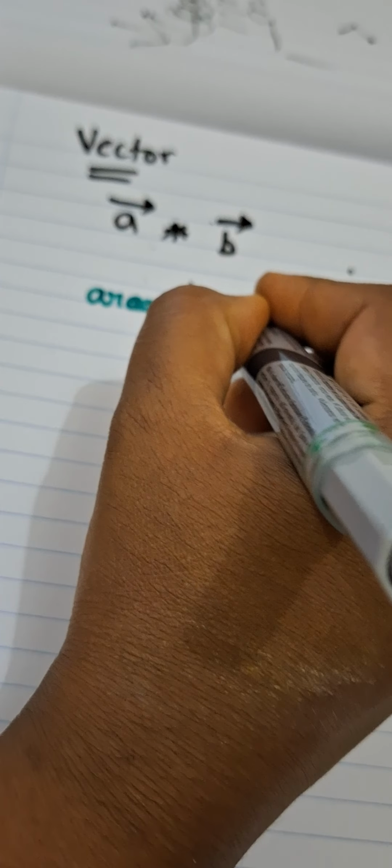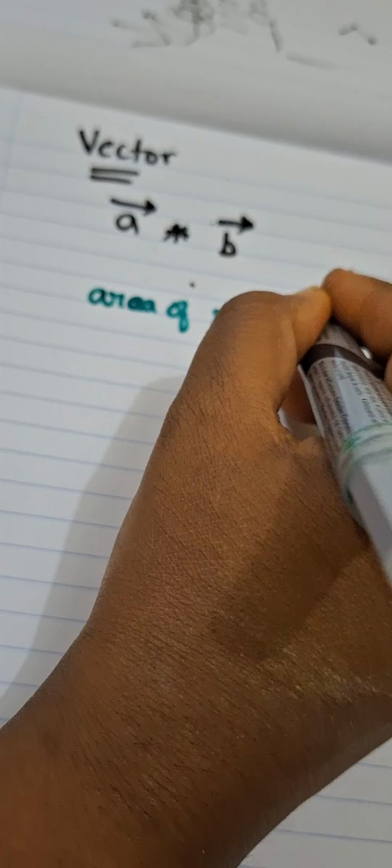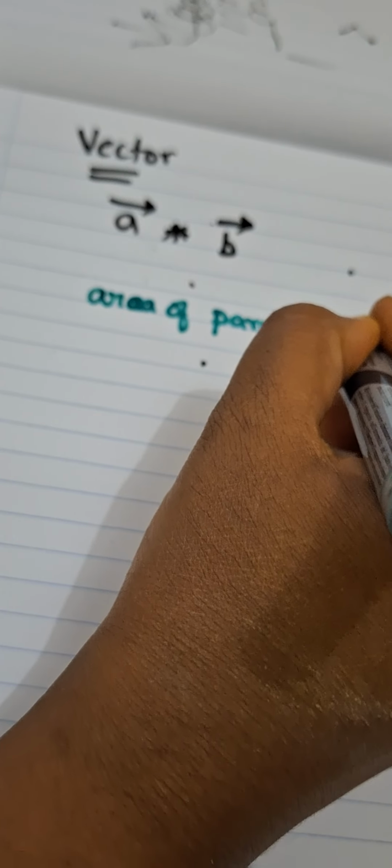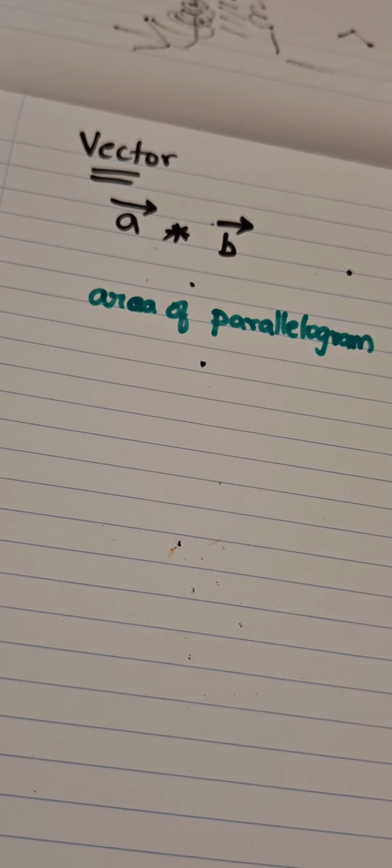Find the area of the parallelogram whose adjacent sides are determined by the following vectors. So the question is saying find the area of the parallelogram whose adjacent sides are determined by the vectors.